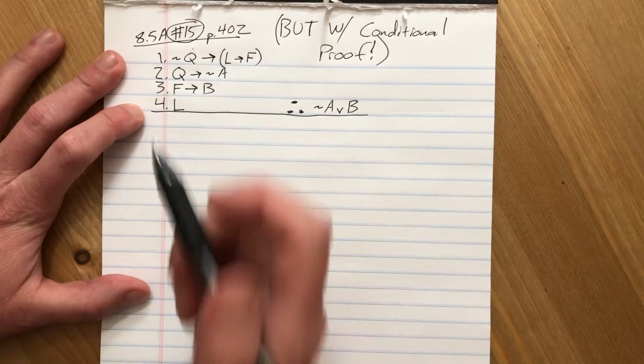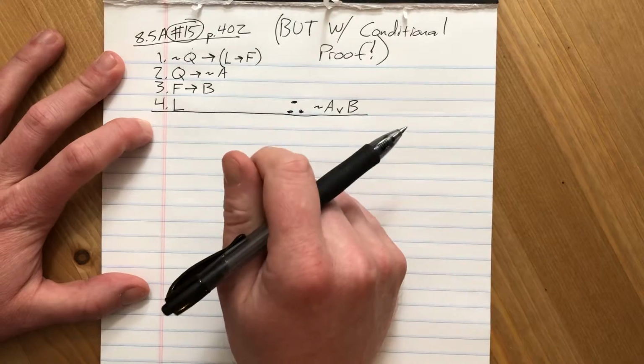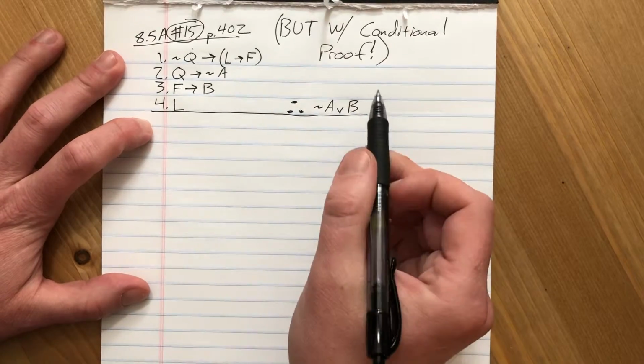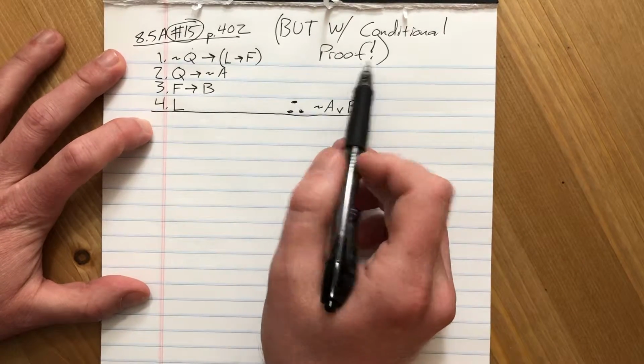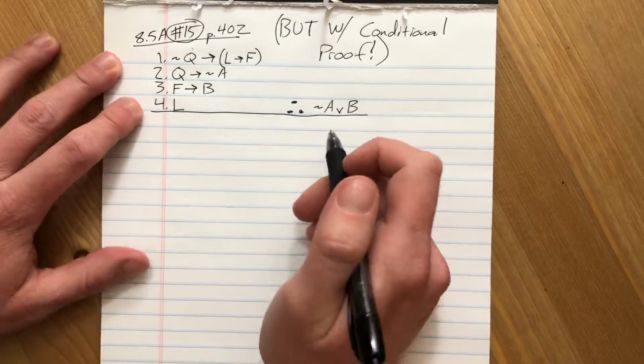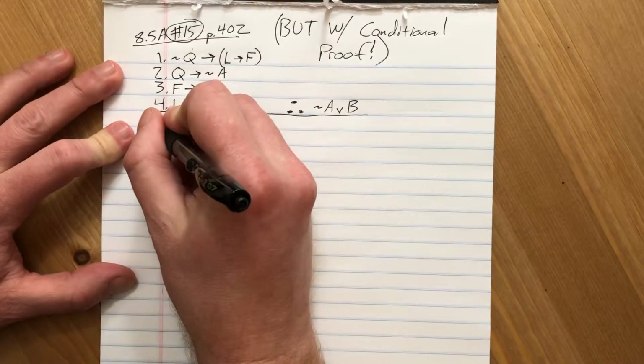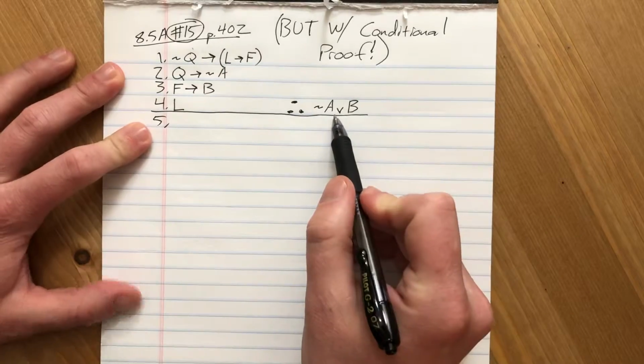When we did reductio ad absurdum to solve this, it took 14 lines. And I think if we use conditional proof, it actually takes less lines. So it's quicker and more efficient. So let's try to do that.